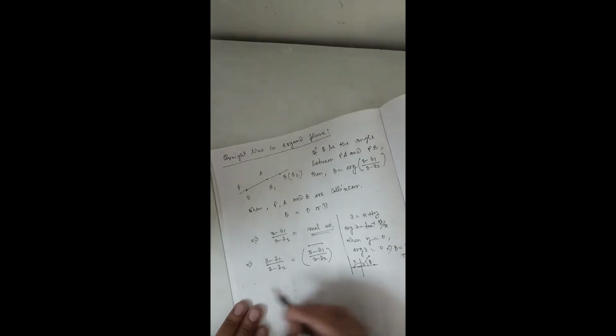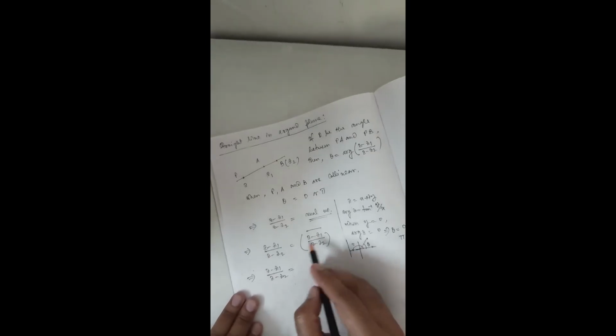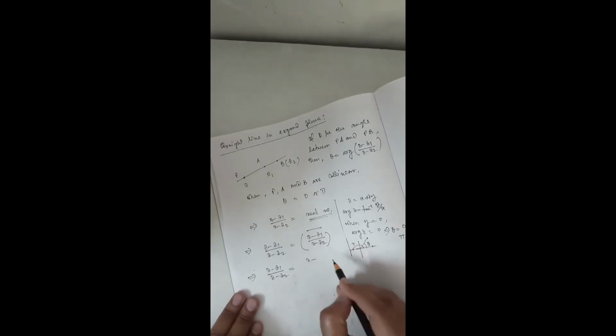So according to the properties of conjugation of complex numbers, z minus z1 by z minus z2 equals z bar minus z1 bar by z bar minus z2 bar.